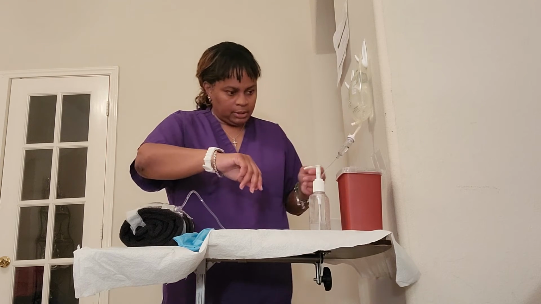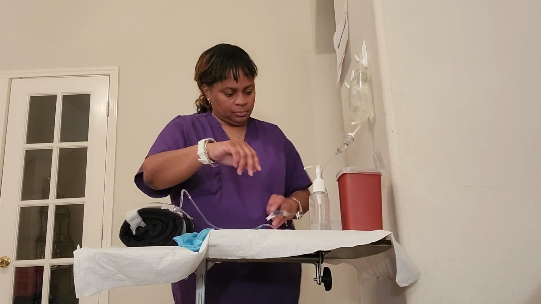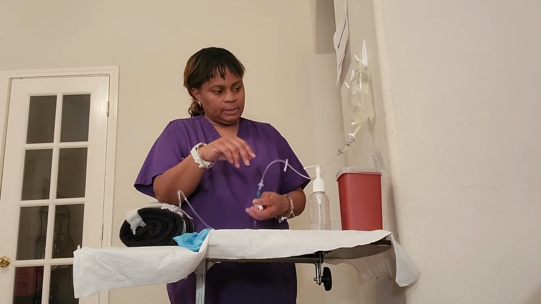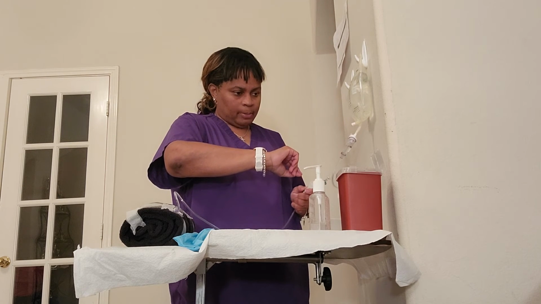Now I'm going to set my rate. Opening my roller clamp and regulate my rate. It's going to be 21 drops per minute.